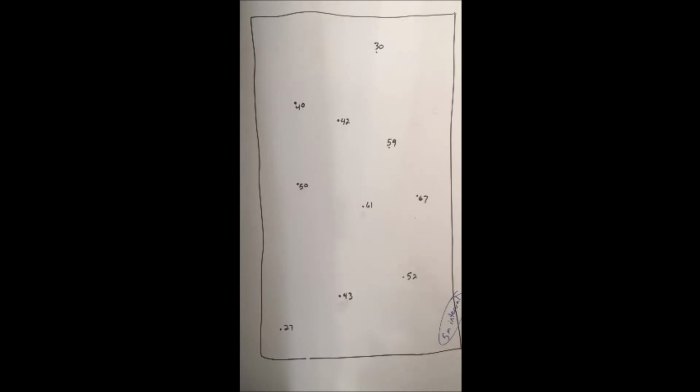So 40, 45, 50, 55. We don't want to do something unusual like 43, 48, 53, 58. That would technically still be a 5-meter interval, but it's not standard practice.